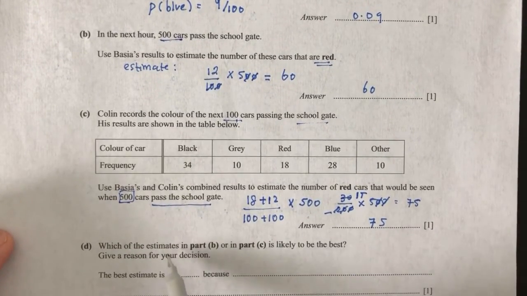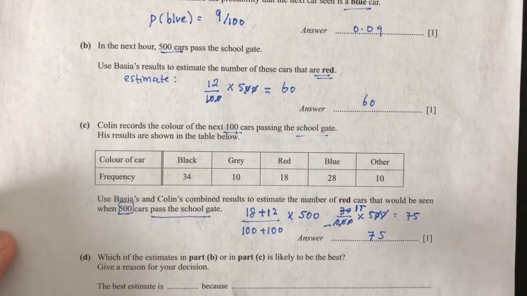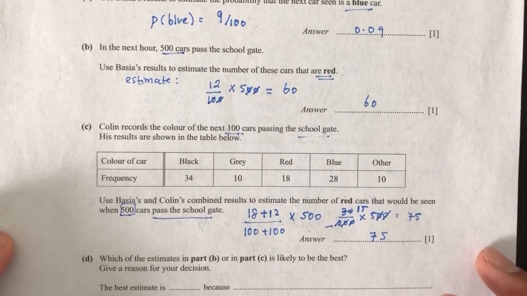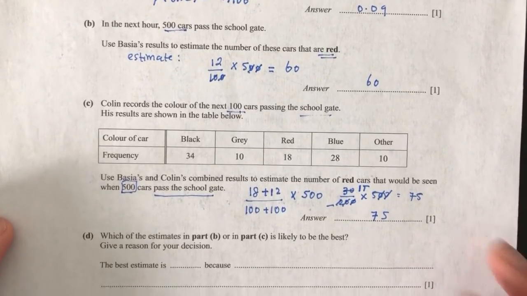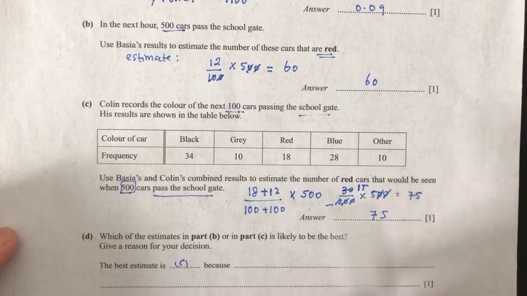So which of the estimates in part B or in part C is likely to be the best? So in this case, it will be part C, because we have more sample.